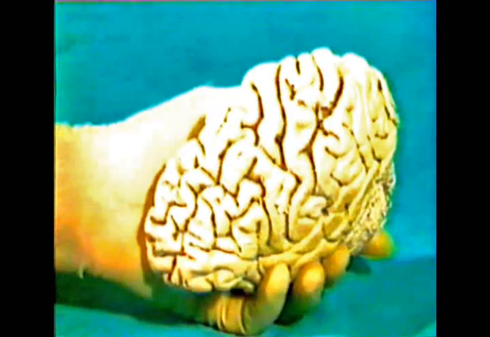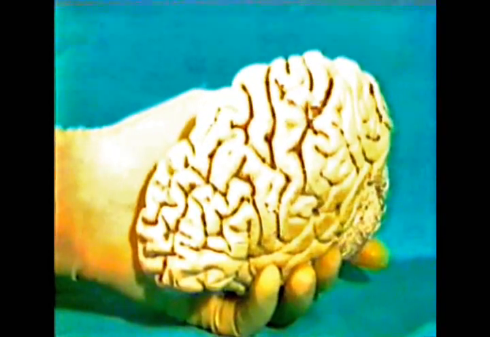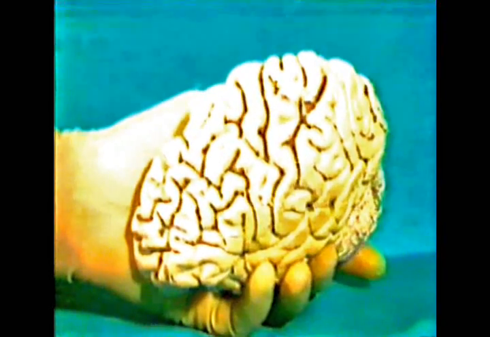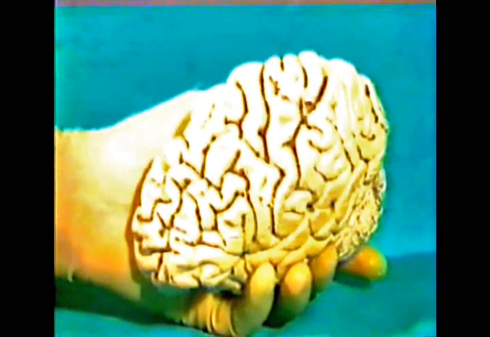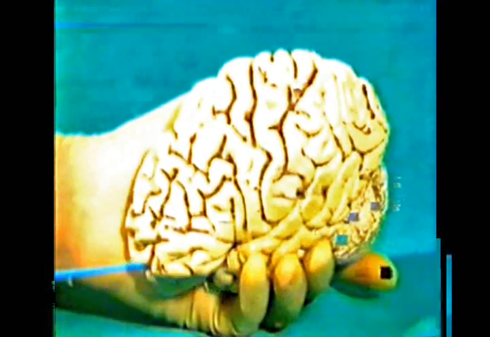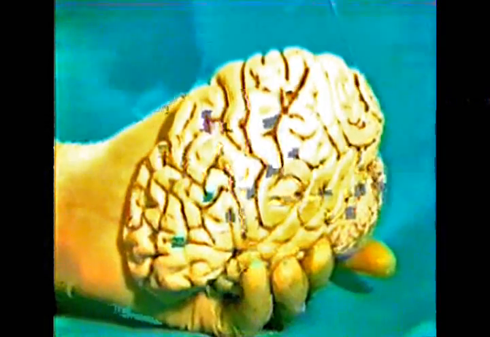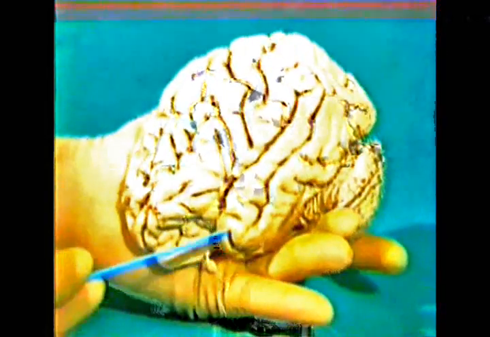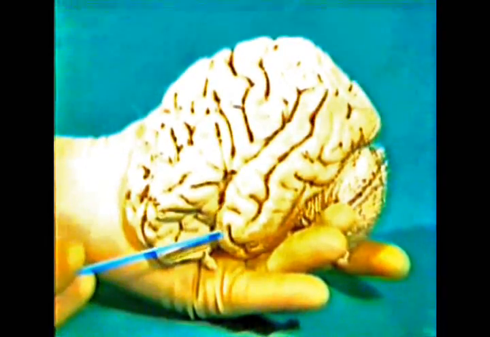Let us proceed to demonstrate the main sulci and gyri of the cerebral cortex. This is the superior-lateral surface of the left cerebral hemisphere. This is the frontal pole. This is the occipital pole. And this is the temporal pole. This is the central sulcus.